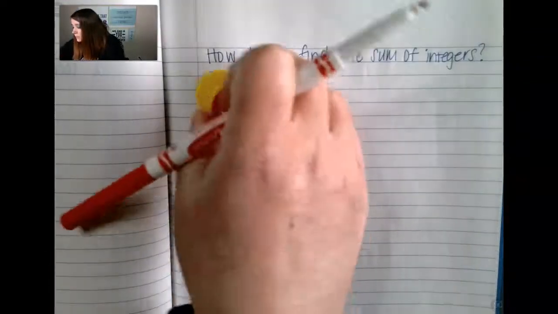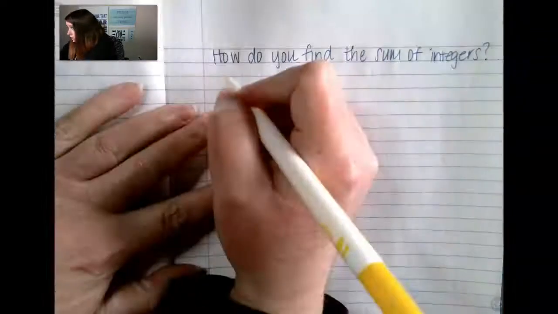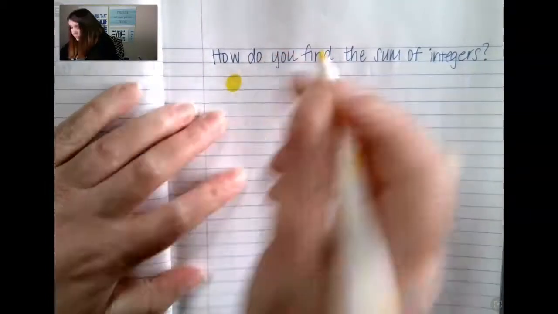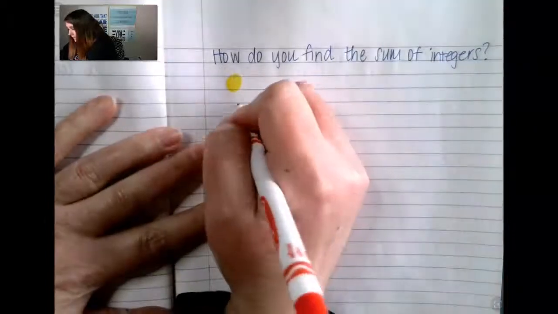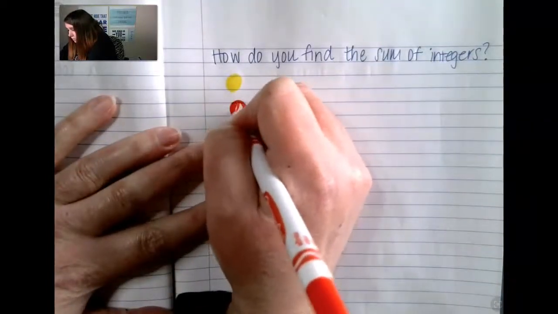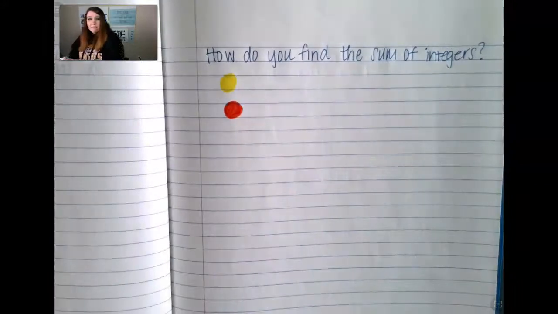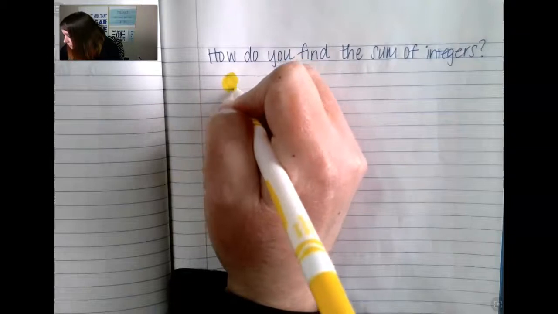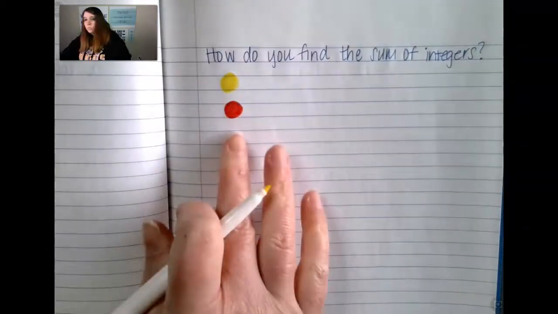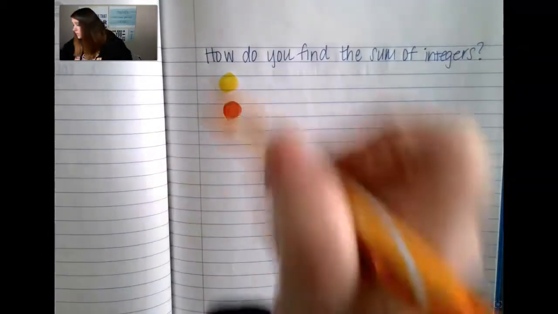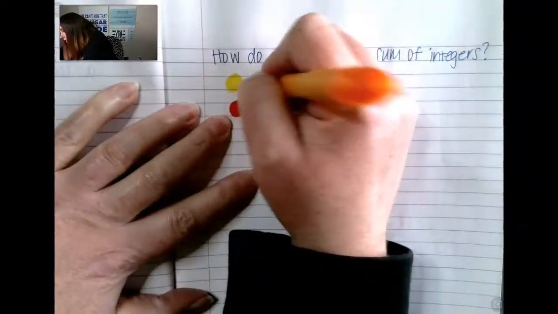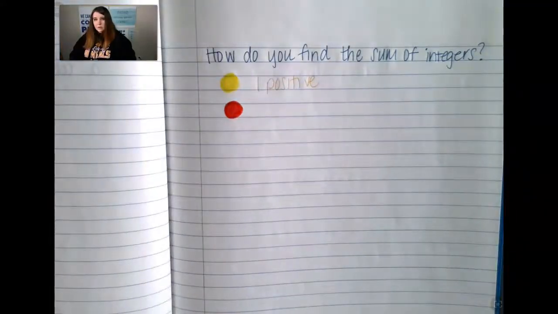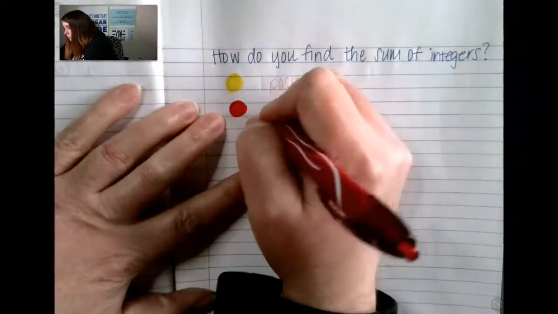So when I'm coloring today, anything that I do that's positive will be yellow, and anything that is negative will be red. Each of these has a value of 1. So this is 1 positive, and this is 1 negative.